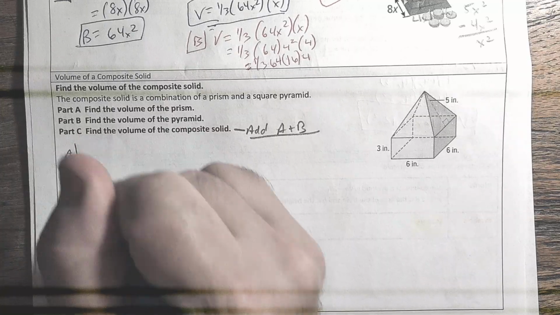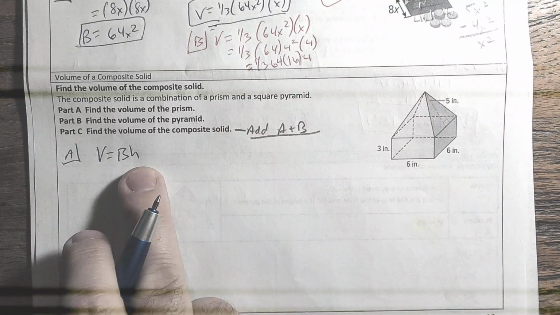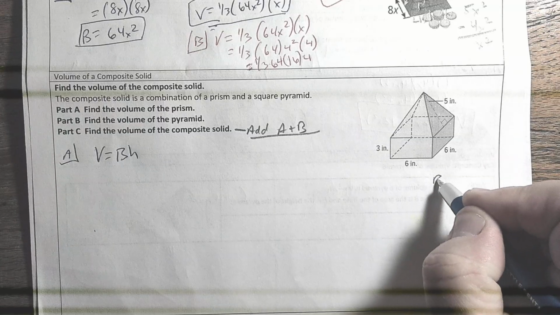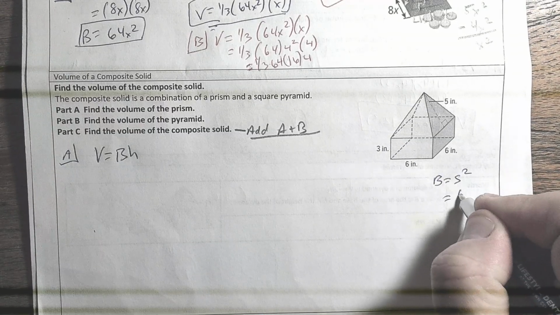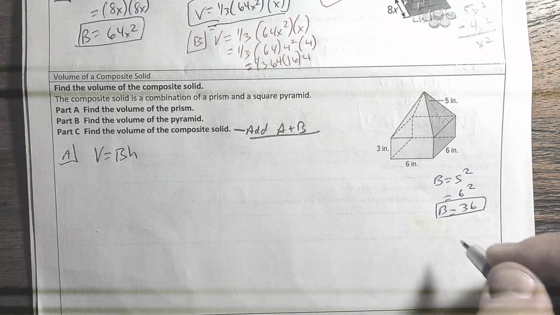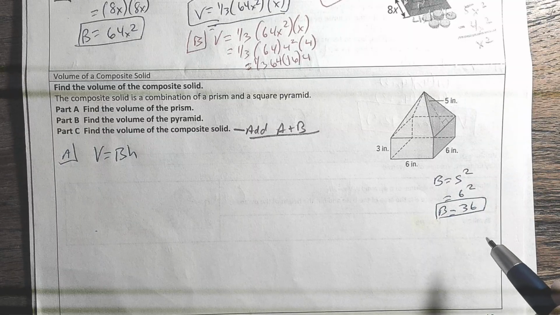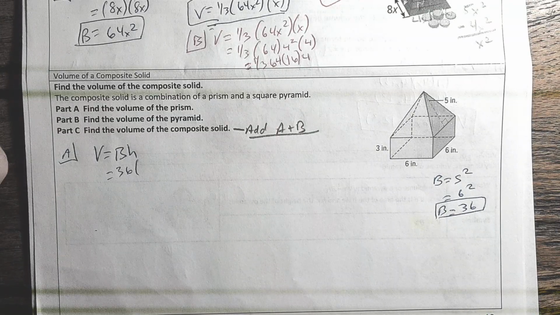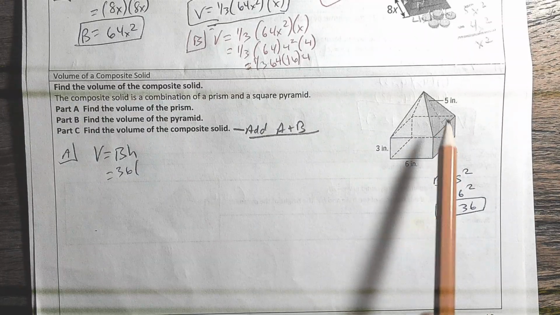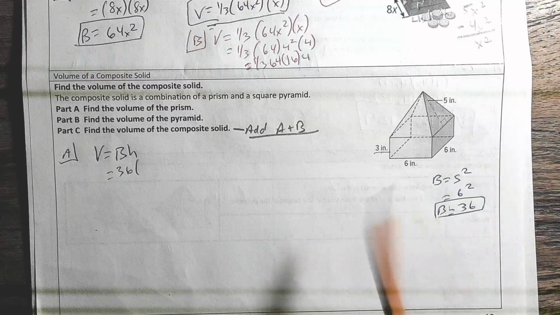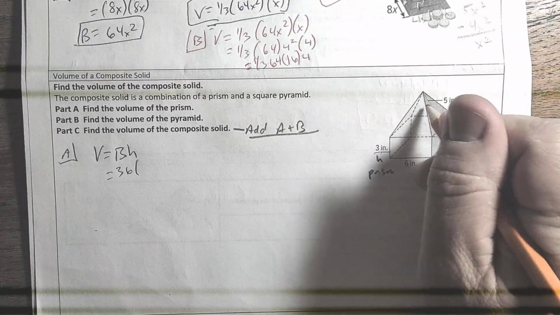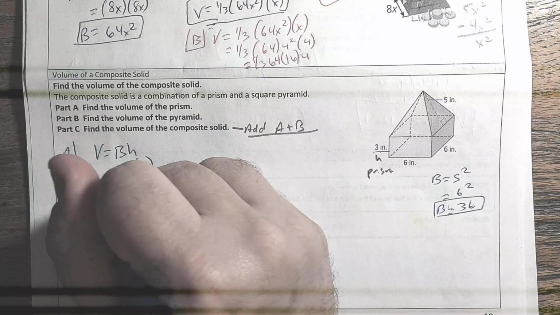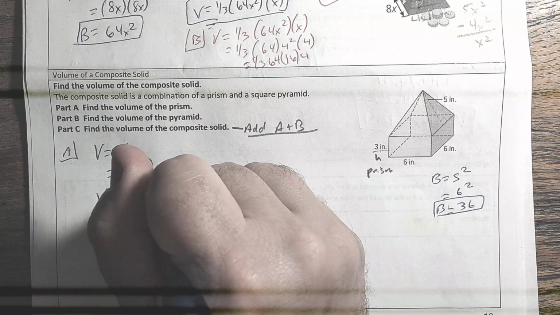So part A, find the volume of the prism. Volume of a prism is base area times height. The base area of a square is side squared, so 6 squared is 36, and that goes for both part A and B. The height of the prism is 3. Up here we're going to have to get special with the pyramid. So 36 times 3, our volume of part A is 108 cubic inches.